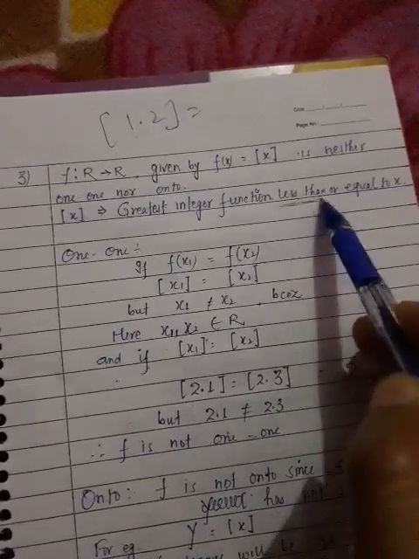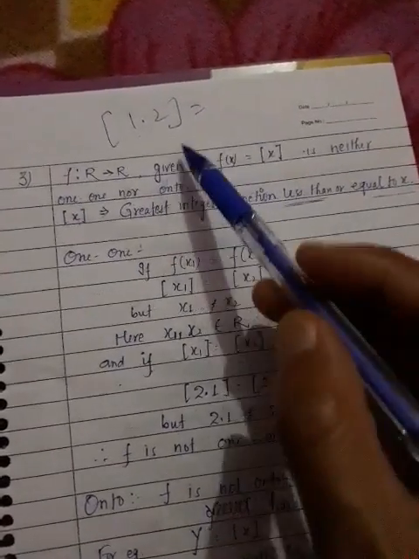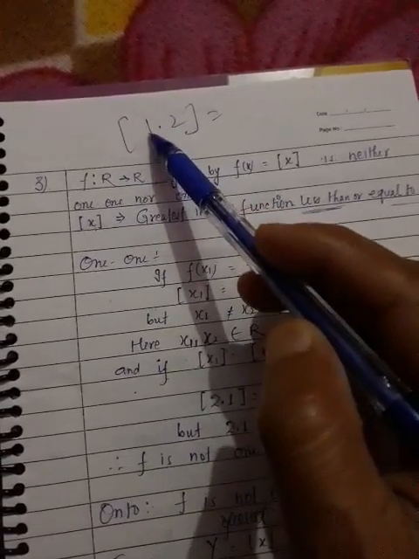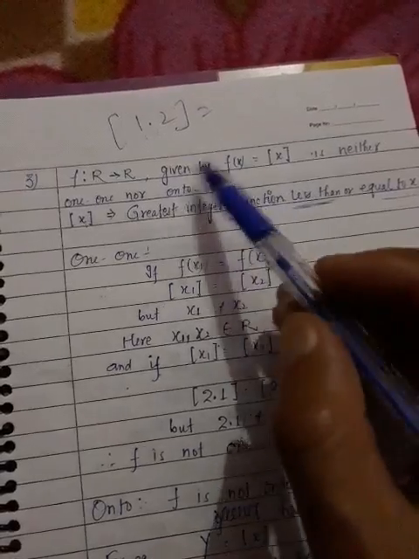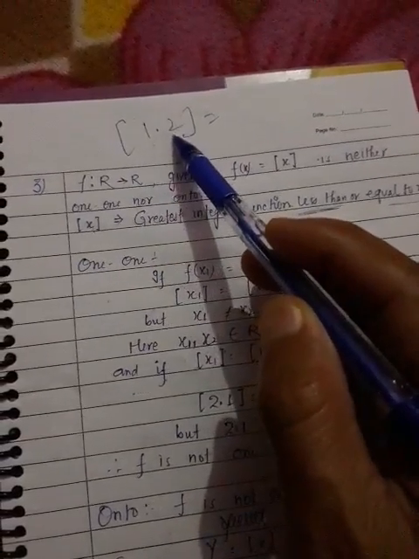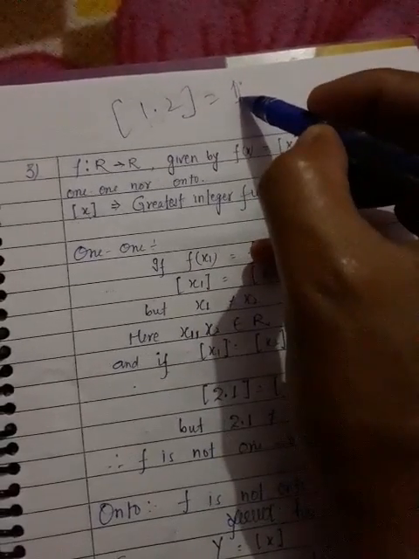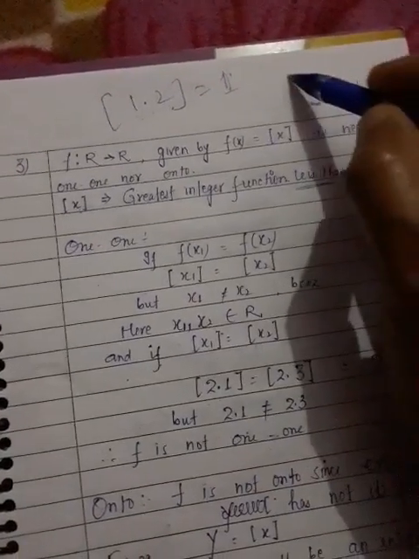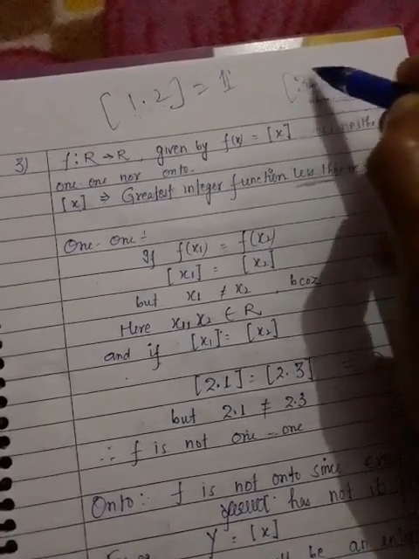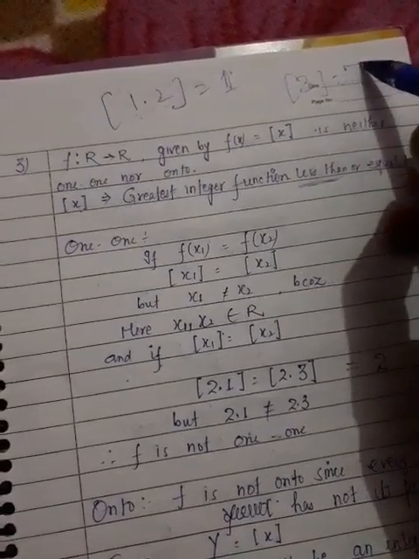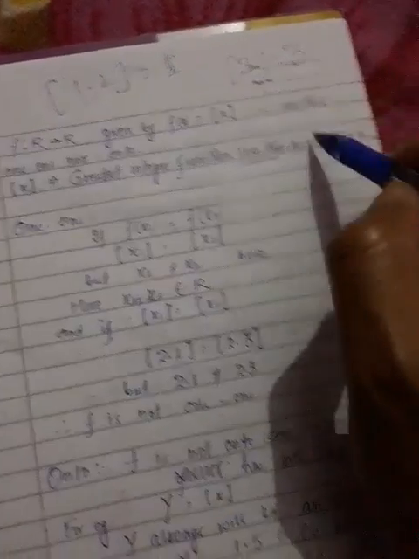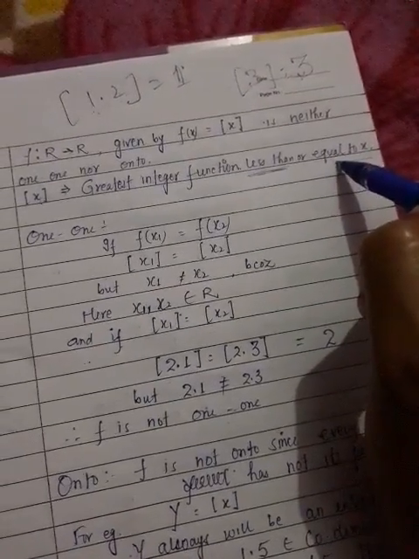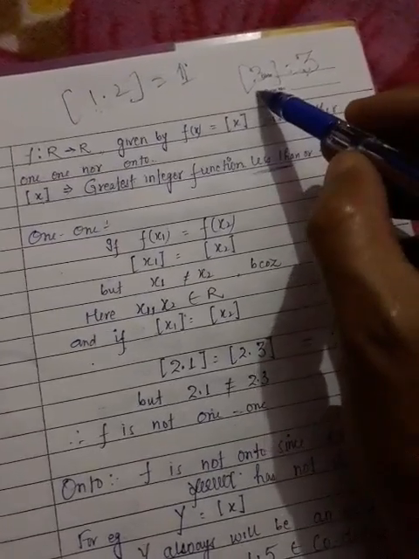Less than or equal to x means, for example, if we want to find the greatest integer function of 1.2, then we have to take the integer which is less than 1.2, and that is 1. If we have the greatest integer function of 3, then we will take exactly 3, because 3 is an integer. In that case we take the value which is equal to x, that is, 3.